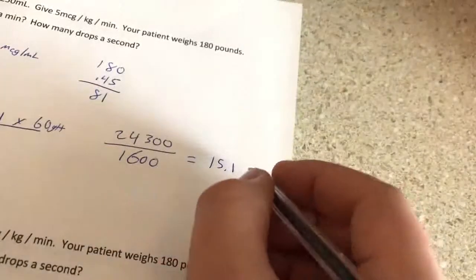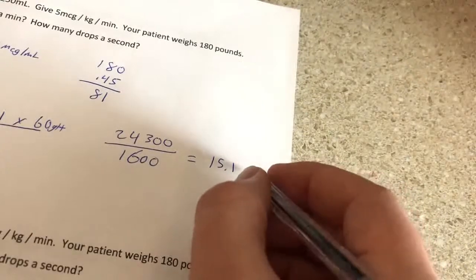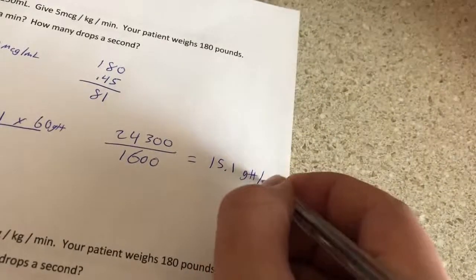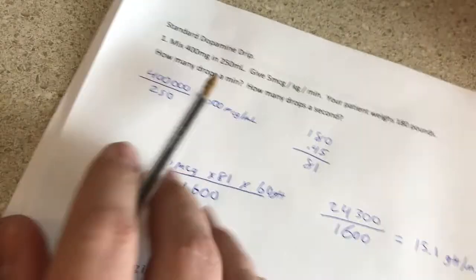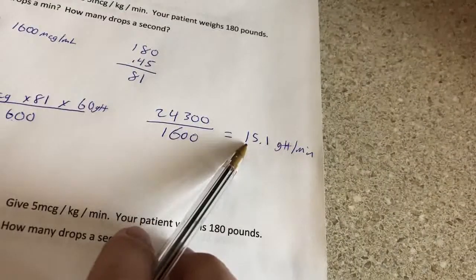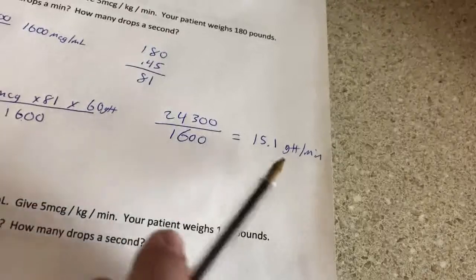And that gets you drops a minute. So that answers the first question, how many drops a minute? You want to do 15 drops of this 60 drop tubing every minute.